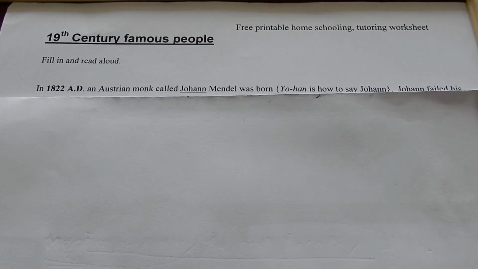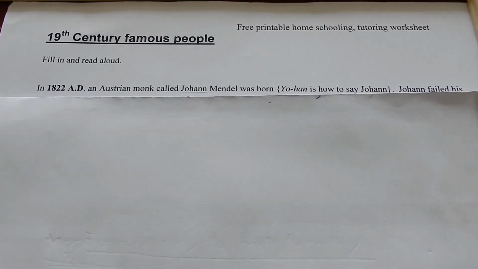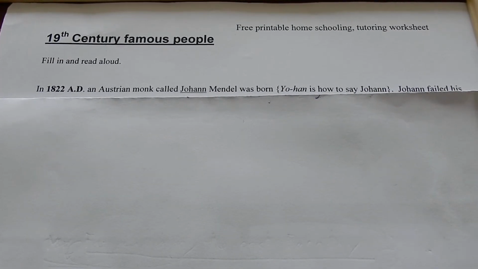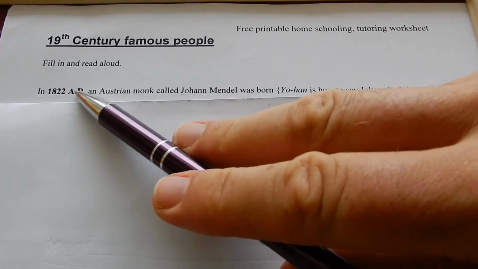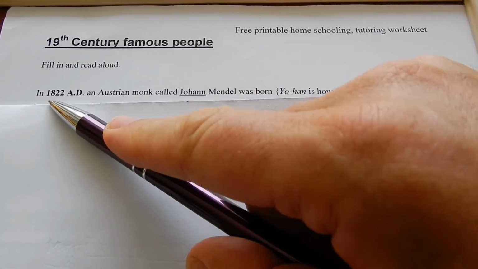Famous people in the 19th century. Well, the first century was from 1 AD all the way up to 100. So the 19th century is 18 something something.